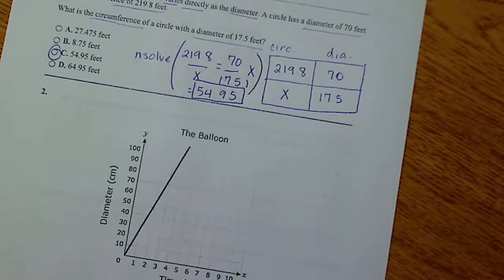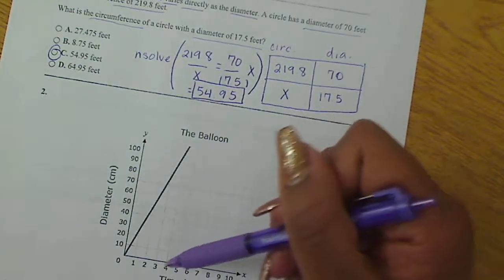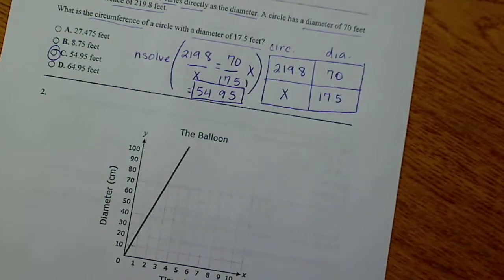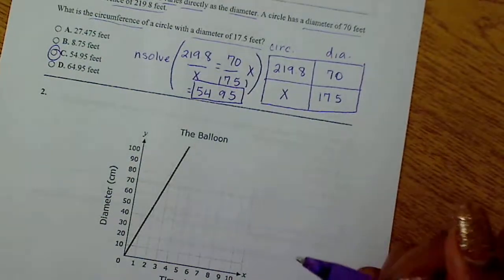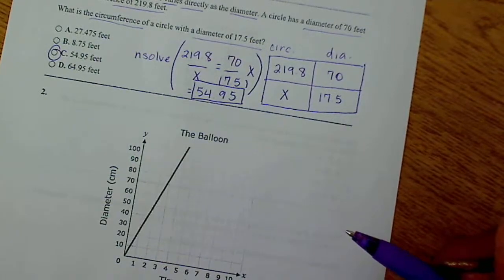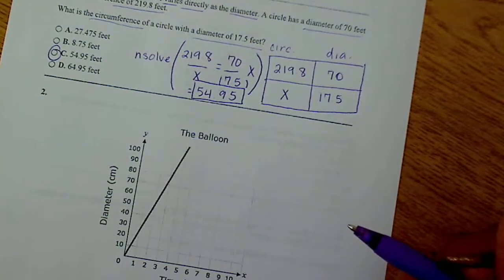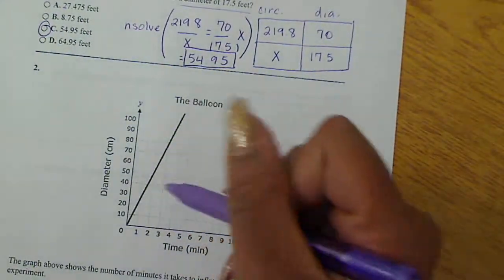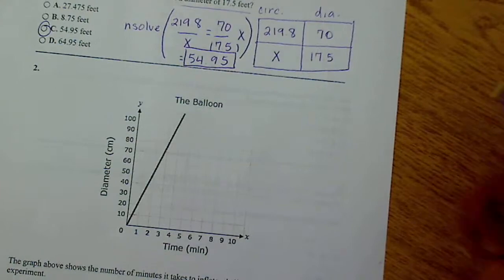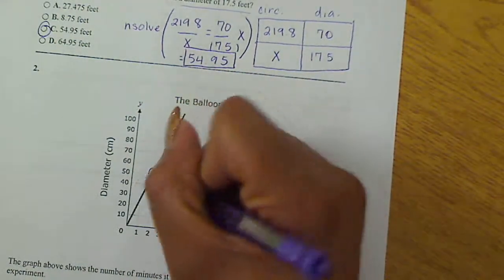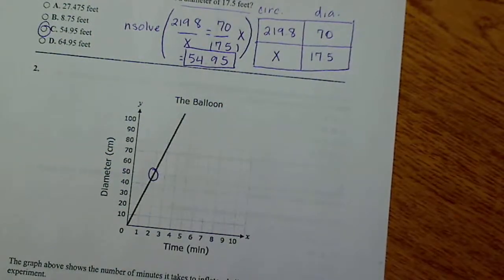So we have time in diameter. Okay? So what's the first thing we need to do? Do you all remember with the graph? First thing we need to do is find a good point. Find a perfect point. Okay? Does that look like a perfect point at 2 and 50?